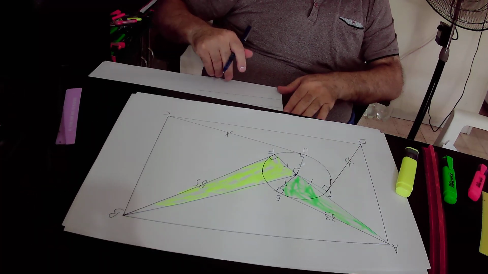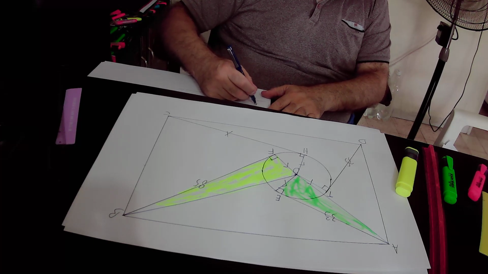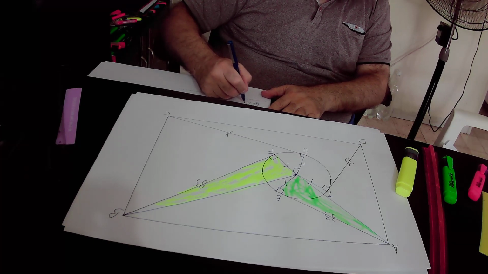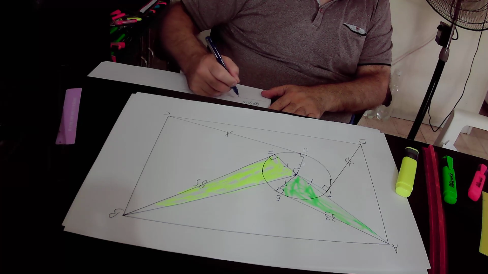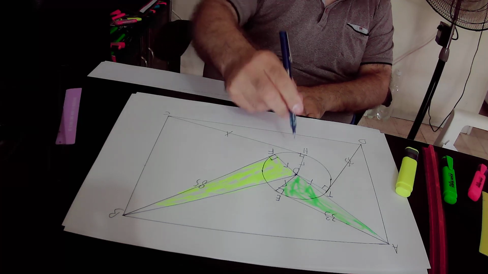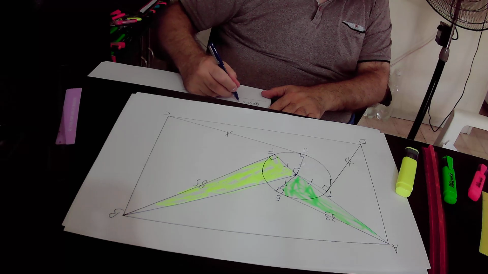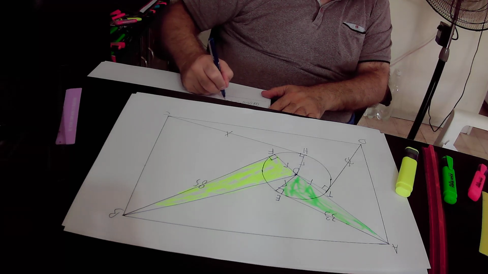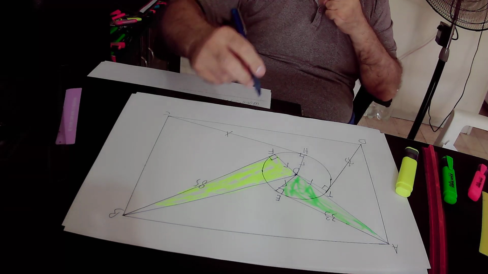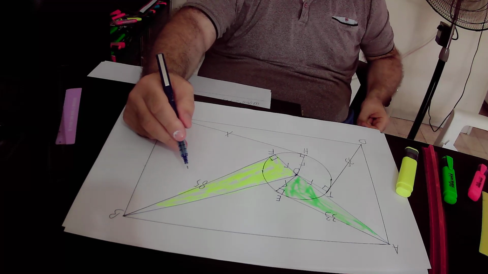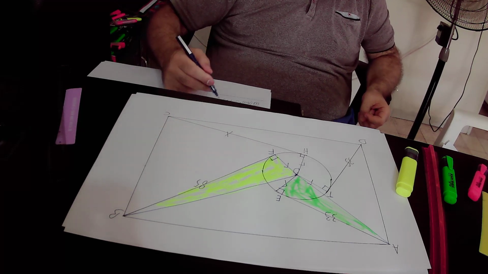So here BO square equals OF square. OF is R, therefore OF square is R square, plus FB square. FB equals 85 units according to what is given in the question.